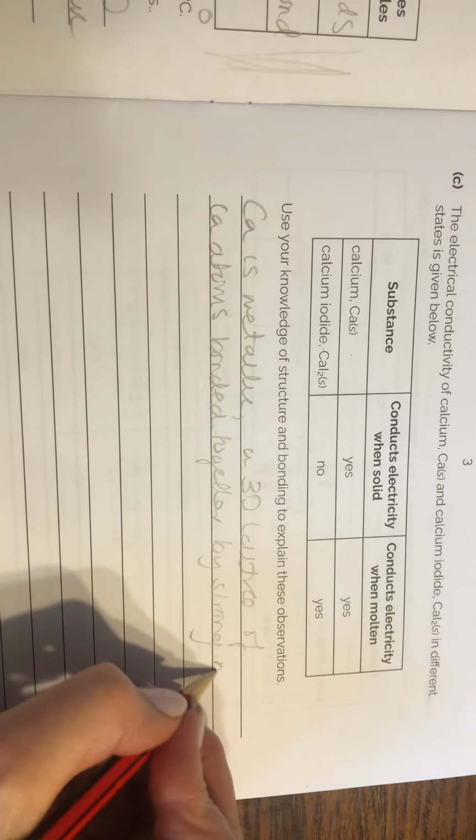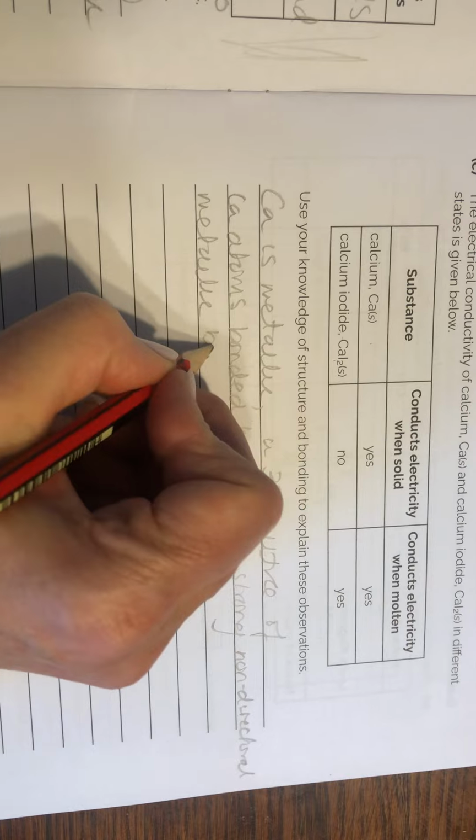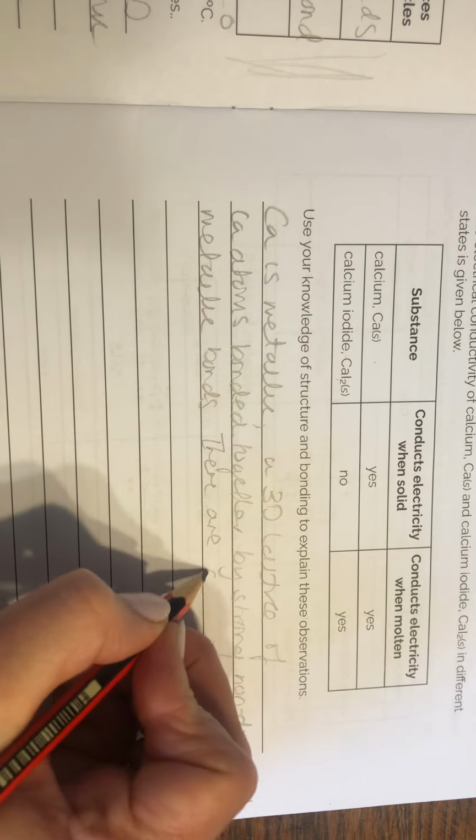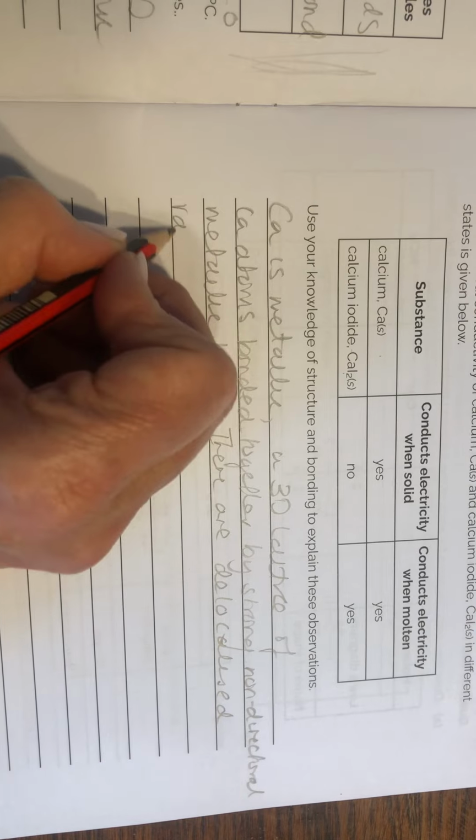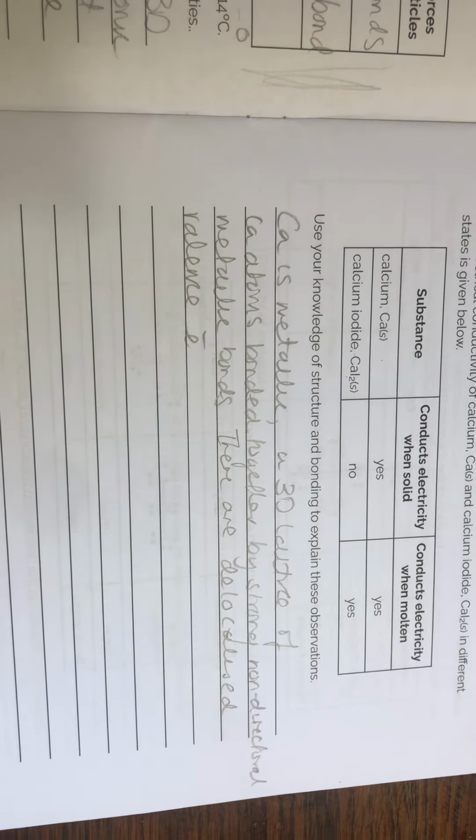Some of you wanted to say non-directional, and that's fine. Let's put that in, non-directional metallic bonds. We do need a bit extra here. The metallic structure, there are delocalized valence electrons. So that's a key point in this question here.